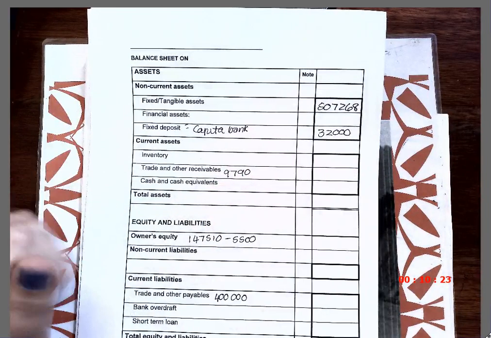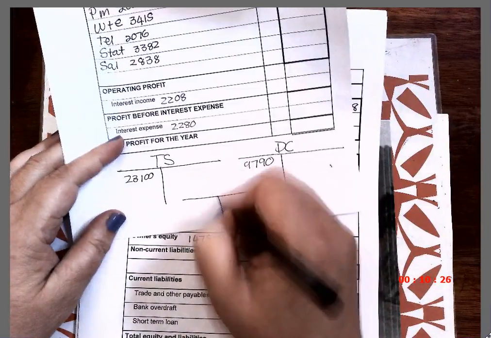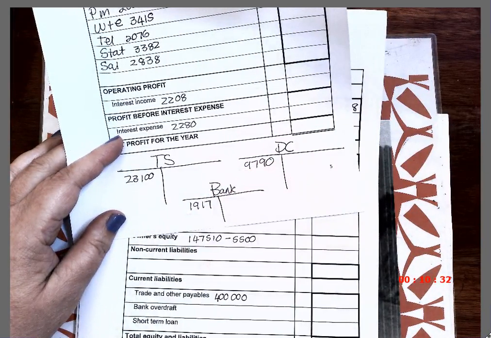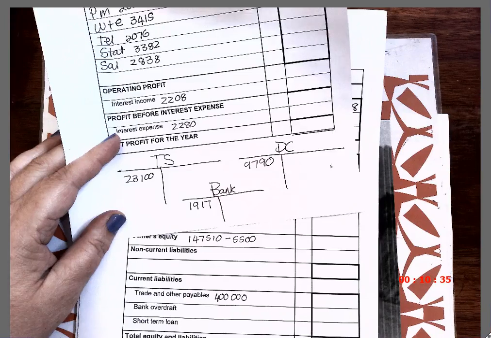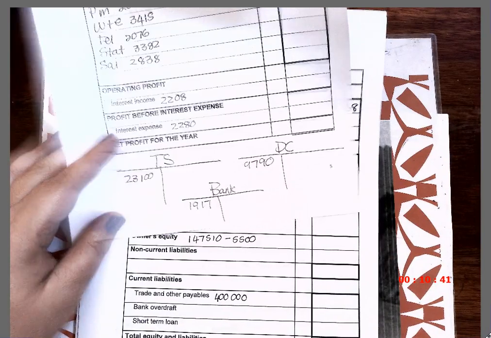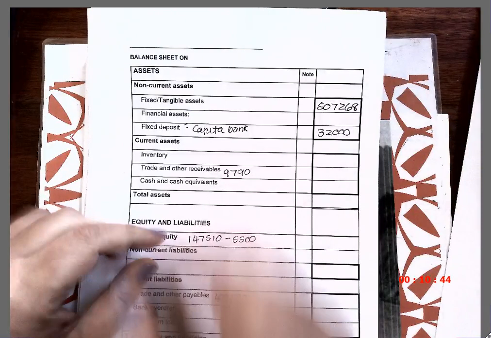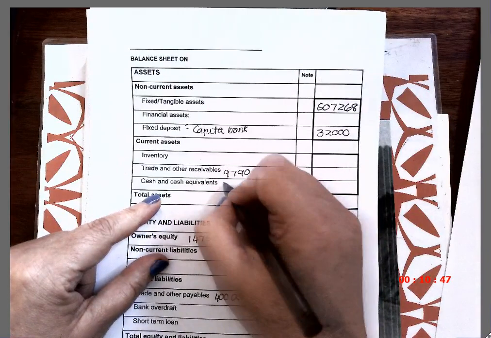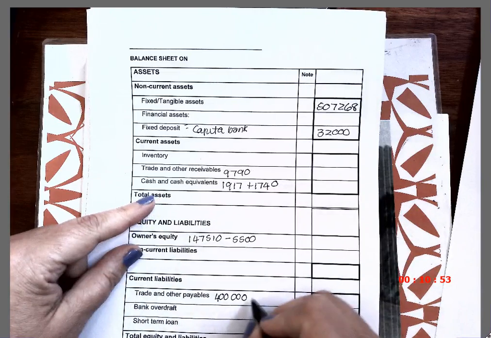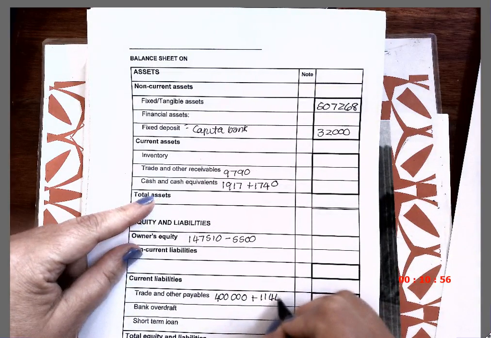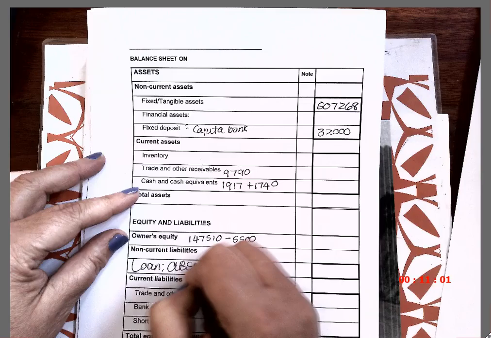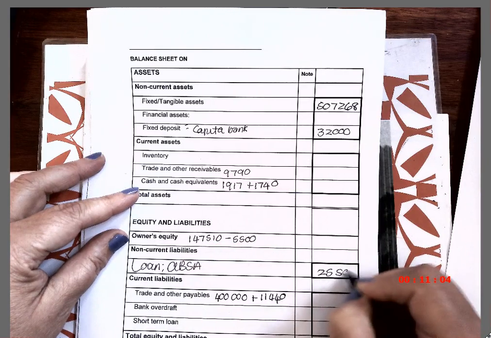Bank. Bank also, it's better to do a T for bank, because bank can now move from positive to negative. Right? If there's something I paid but not recorded, and it's more than 1917, my bank is going to be an overdraft. Okay, let's go on. Cash float, it's one, so at this stage, it's 1917 plus 1740. Creditors is 11440, and the loan from ABSA at this stage is 25.5, so I block and I top.